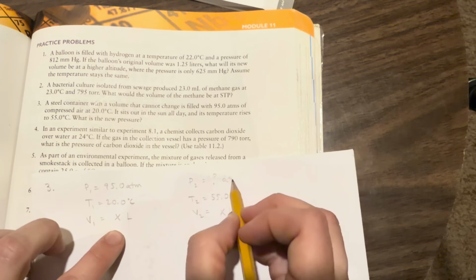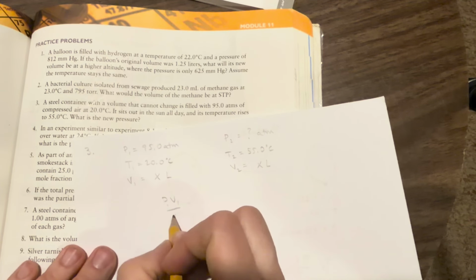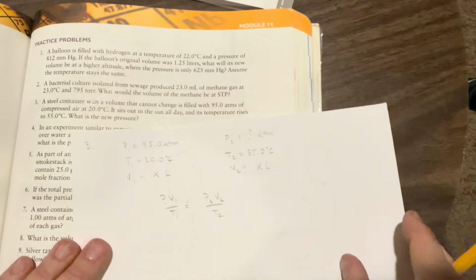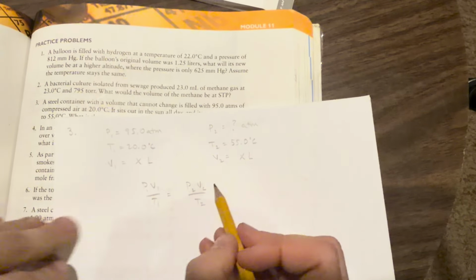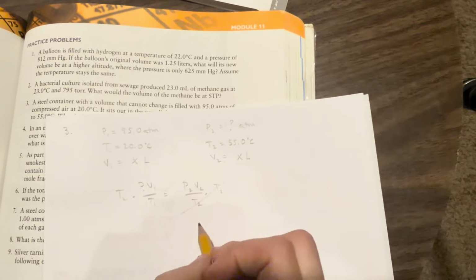It's going to be in atms. We'll just use the same formula, P1 V1 over T1 equals P2 V2 over T2. We're looking for P2, so we'll solve for that by multiplying by T2 here, multiplying by T2 here. Cancel those out. We get P2 V2 equals P1 V1 T2 over T1.